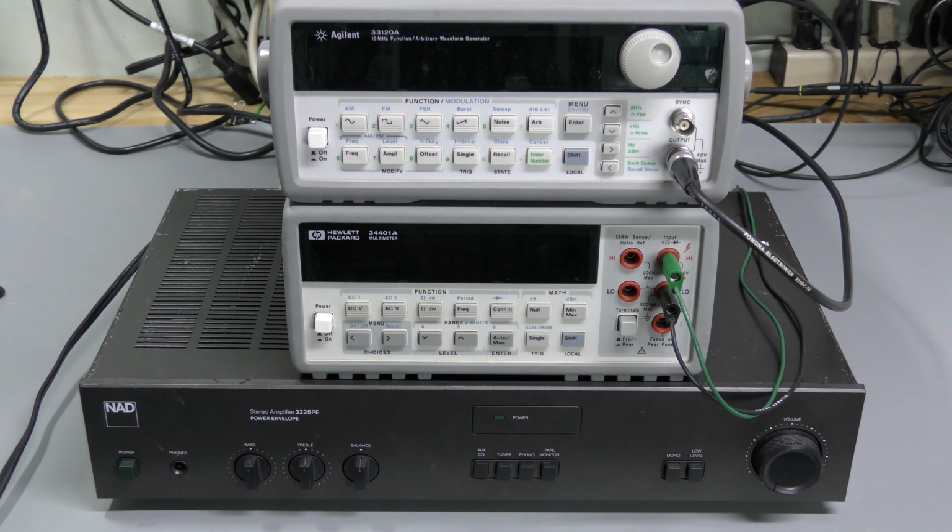Yet another way would be to use a specialized audio analyzer. And wide variety exists again from different manufacturers: Audio Precision, Keysight, Rohde & Schwarz, Stanford Research, and some used gear on eBay, sometimes very old gear. And usually we are talking about thousands or even tens of thousands of dollars here.